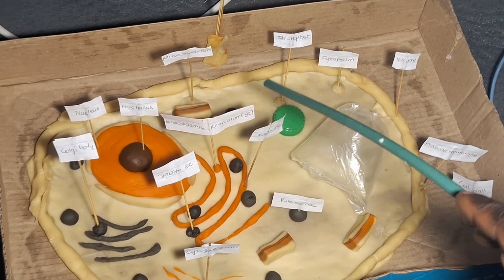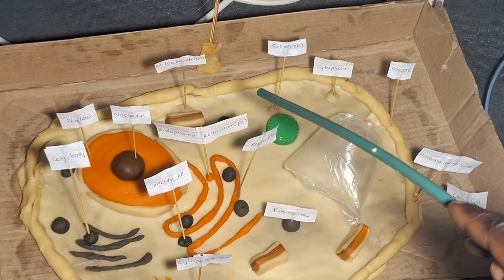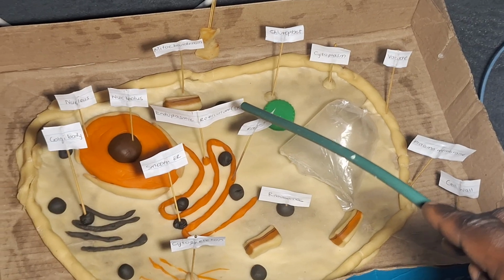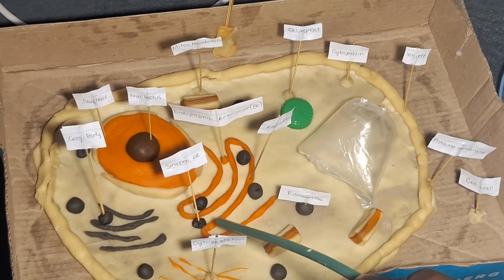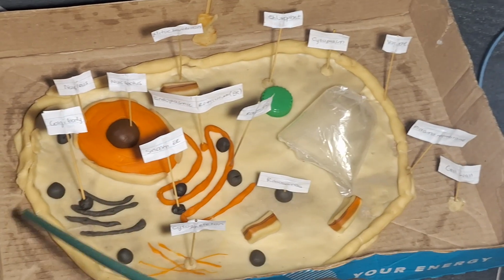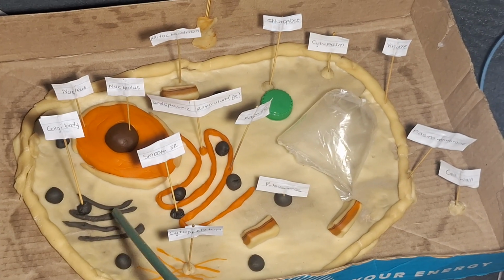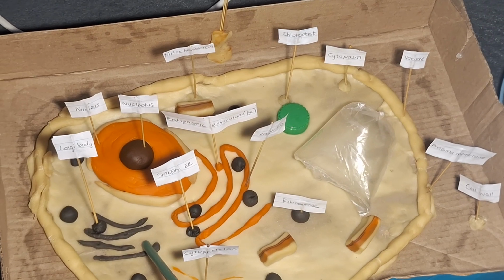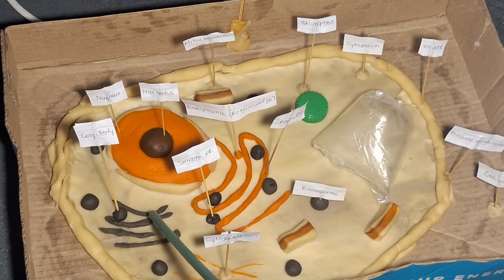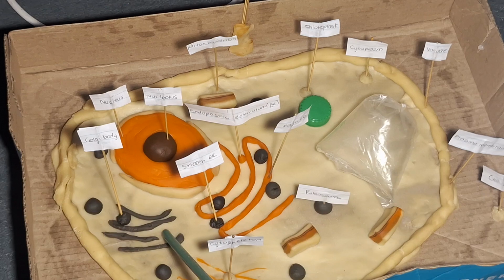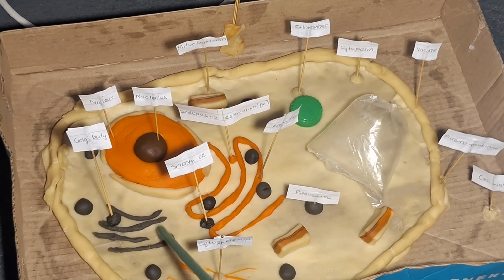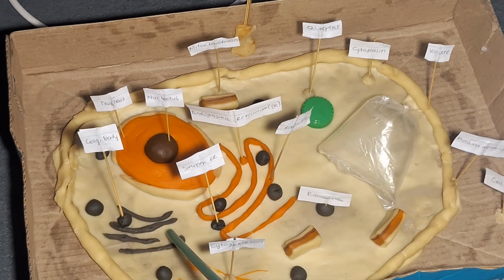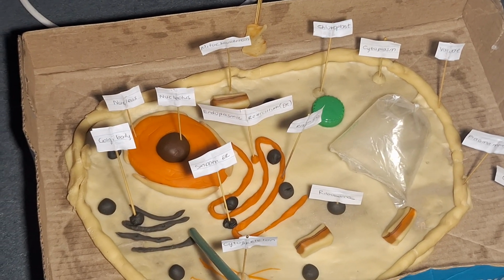The rough ER is now responsible for the production and the transportation of proteins. These proteins will be produced here in the ER, then transported where? To the Golgi body. The Golgi body takes up the proteins from the ER. It will sort those proteins, package, and send them to the respective locations. Those proteins from the ER will be modified in the Golgi.